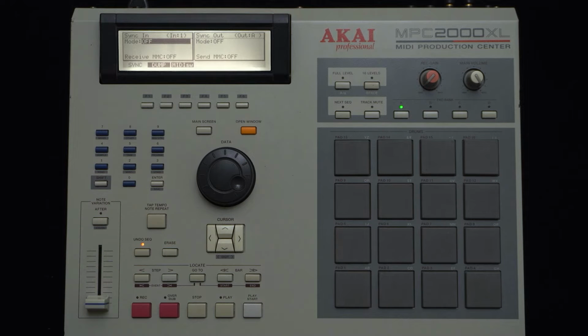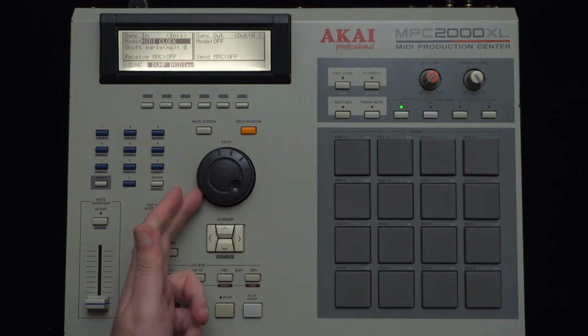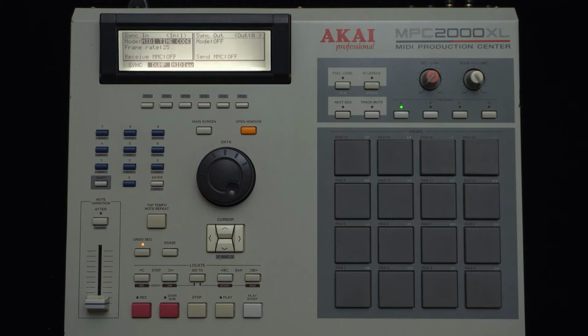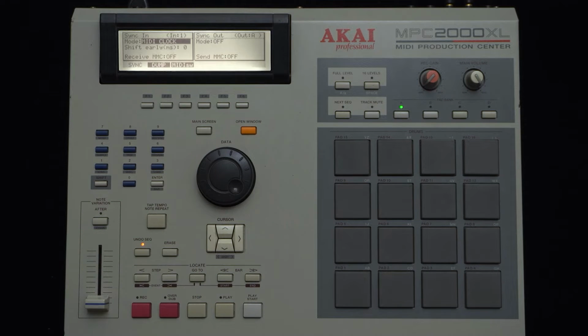Under mode, you've got a few common types of sync methods to choose from, including MIDI clock, MIDI timecode or MTC, or maybe even SMPTE for those that have the SMPTE option installed. The most common types of sync you'd want to use to sync to other MPCs or sequences is MIDI clock. And the MIDI clock is the simplest to configure.